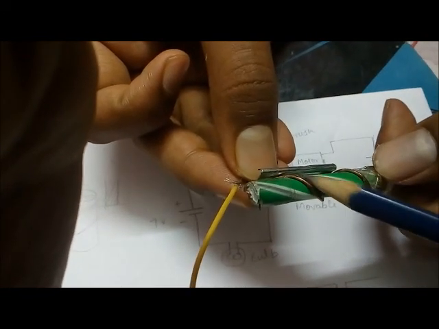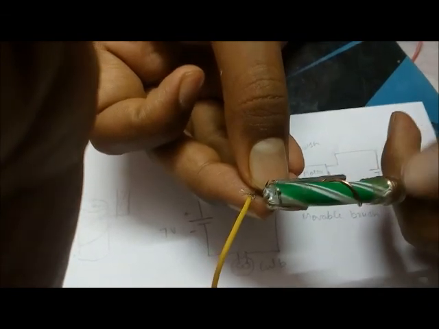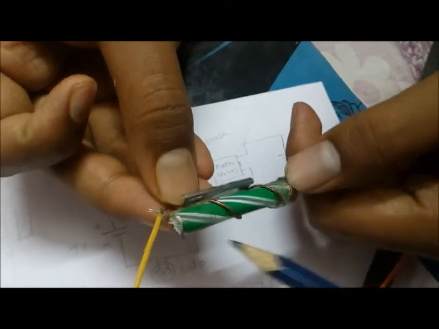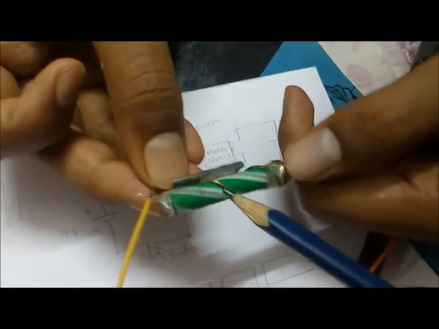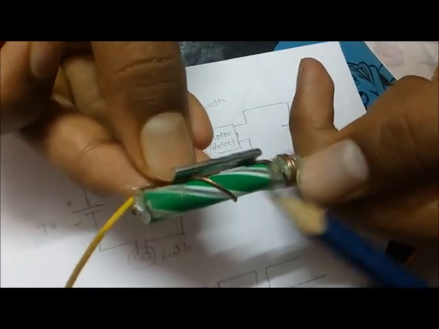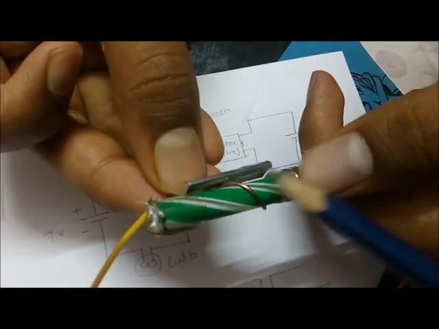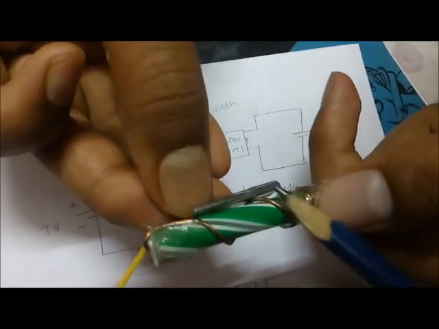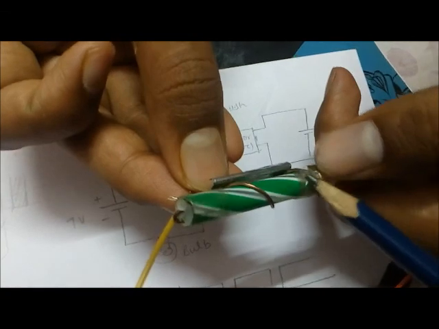Only 50% of the wire is in contact with the brush. So you can see that the time period is increased from a little bit to 50%. Now if I move further, then the whole wire is in contact with the brush, so we get full brightness from it.